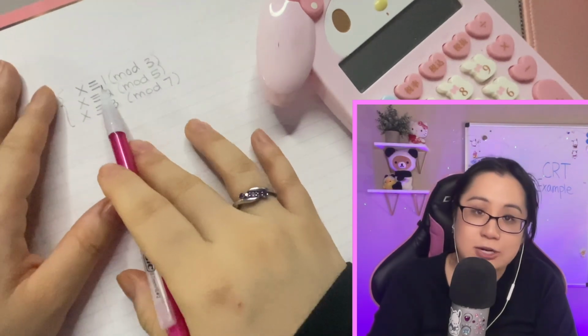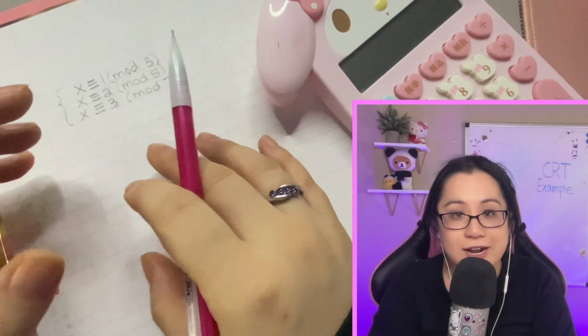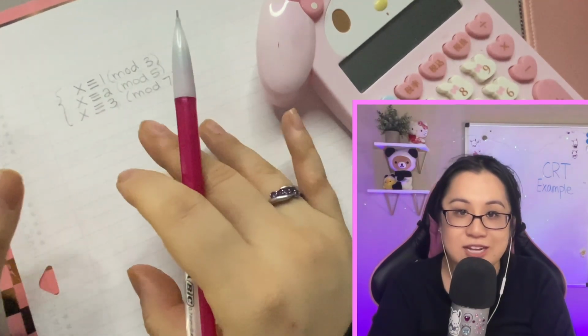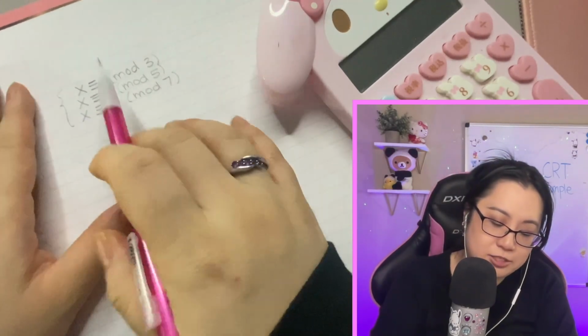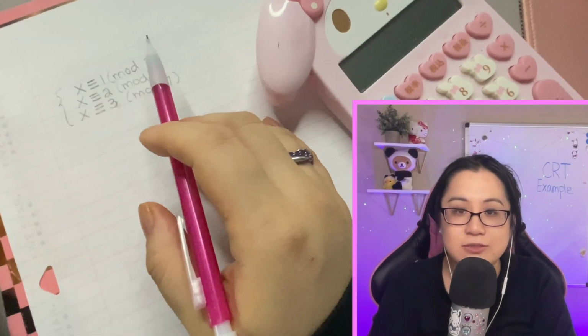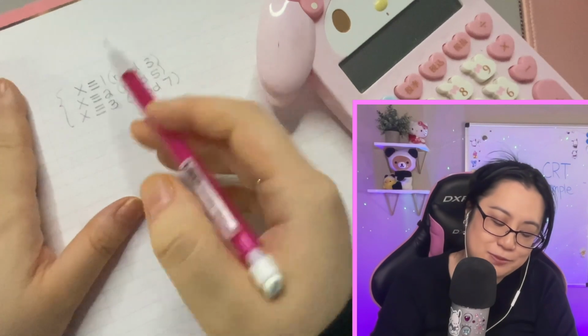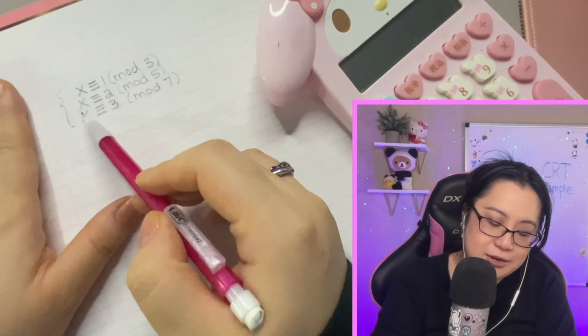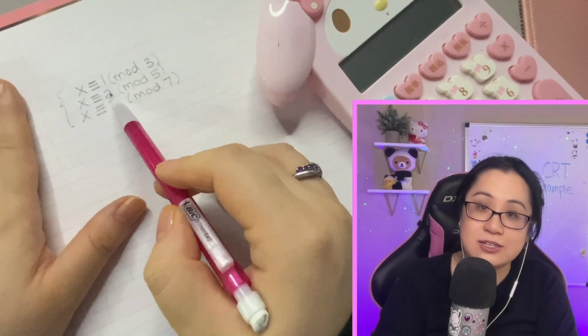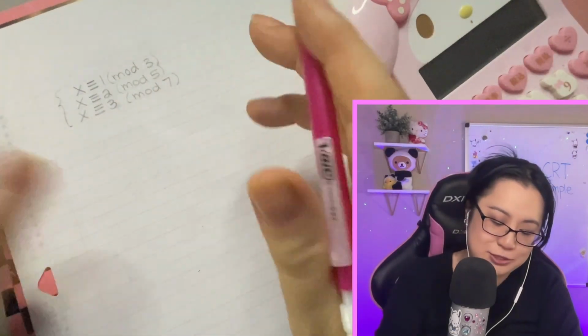So we're actually keeping track of remainders instead of having decimals or fractions to represent the last little piece, and for now not caring about how many times the number goes into it. So we're looking for a number that satisfies all three of these conditions, or a class of numbers.